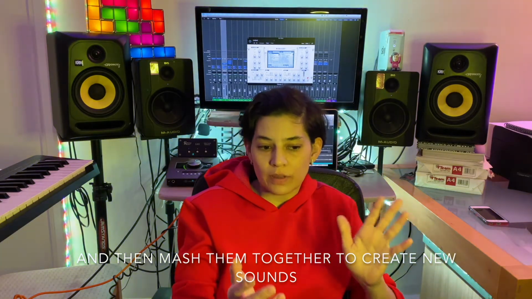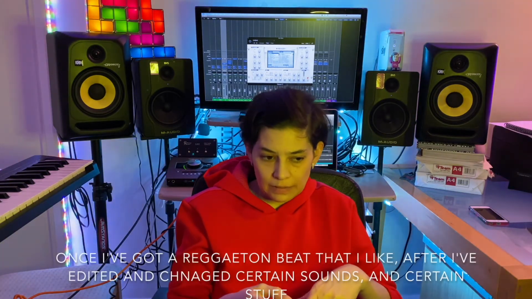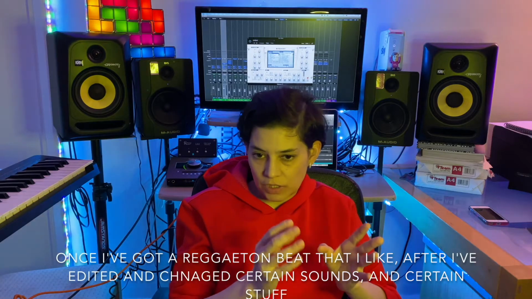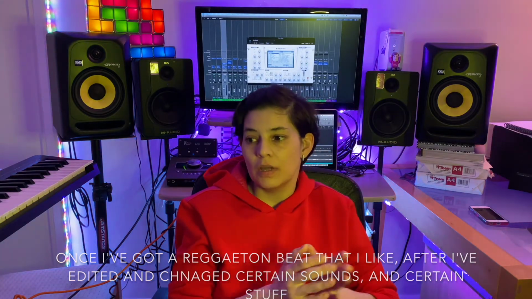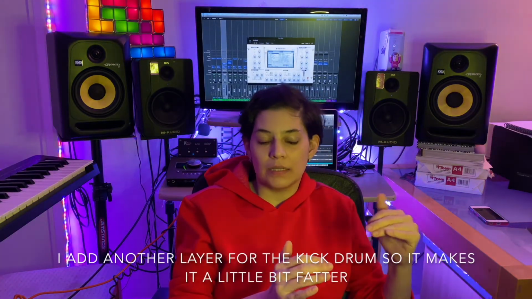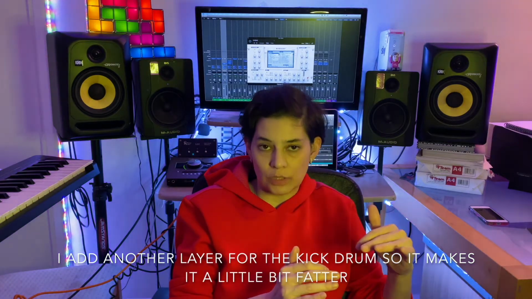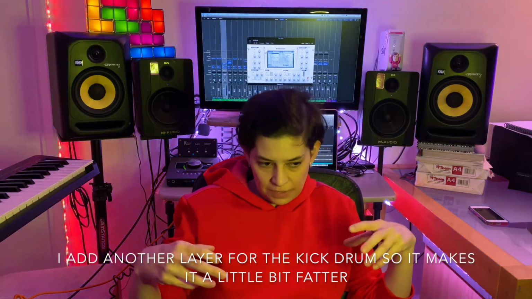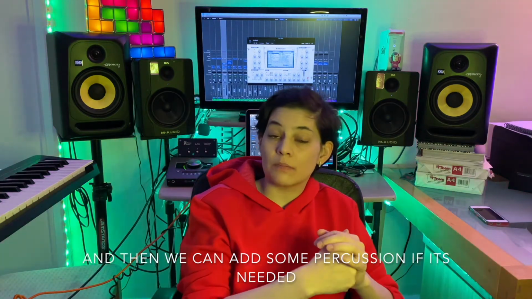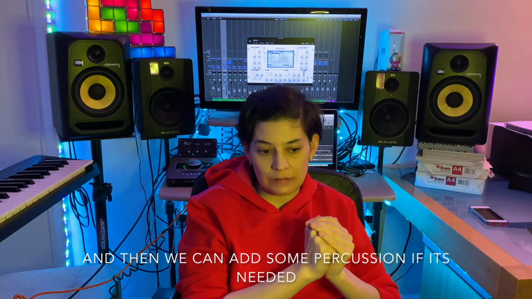So once I've got a reggaeton beat that I like, after I've edited and changed certain sounds and certain stuff, I add another layer for the kick drum, so it makes it a little bit fatter. And then we can add some percussion if it's needed.